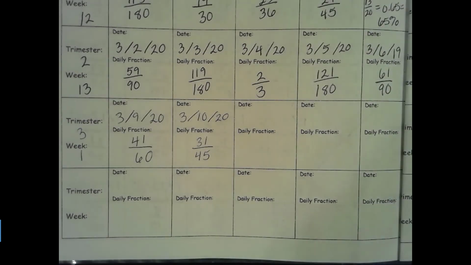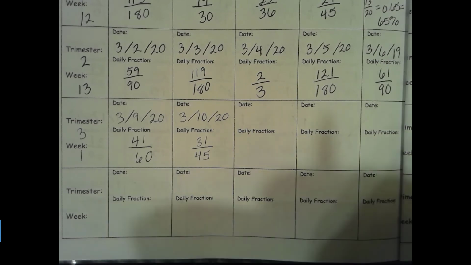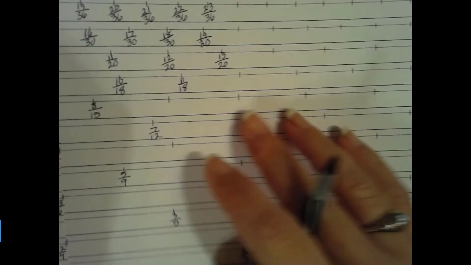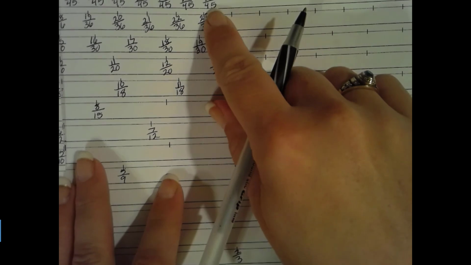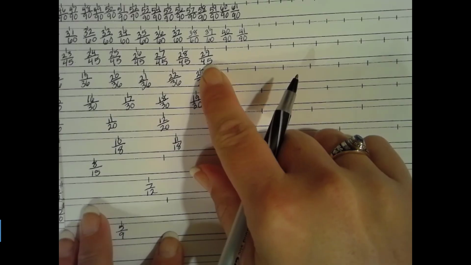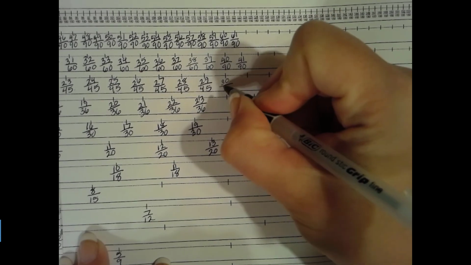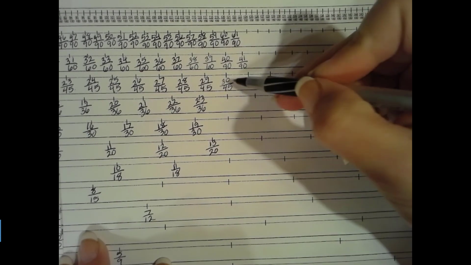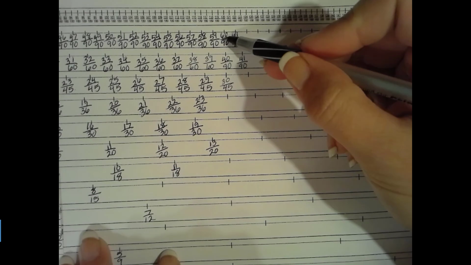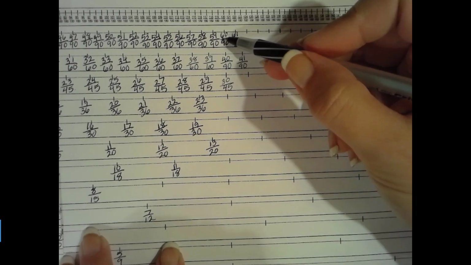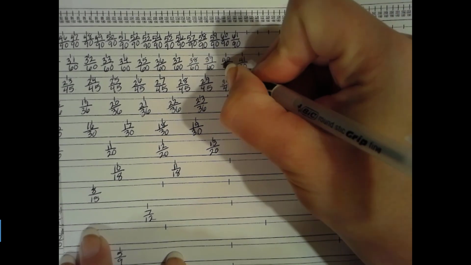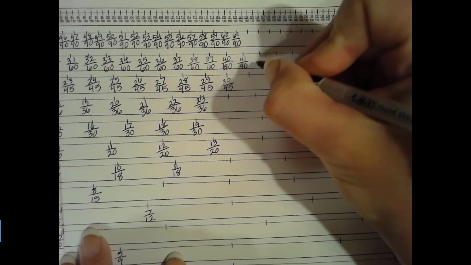We did groups of 4. Our last group of 4 was 29/45. We have 30/45, which is equivalent to 40/90, which is equivalent to 60/90. Did I put 90 on these? These should have been 60. I'm sorry about that.